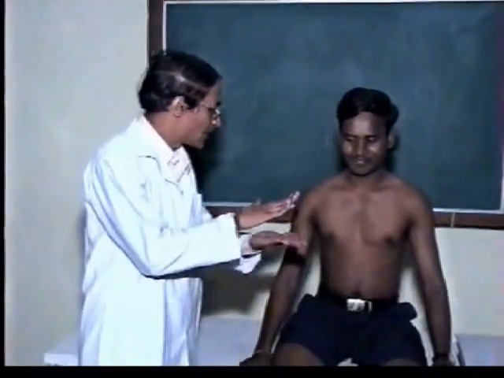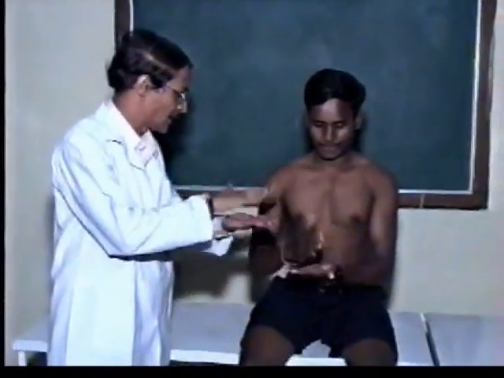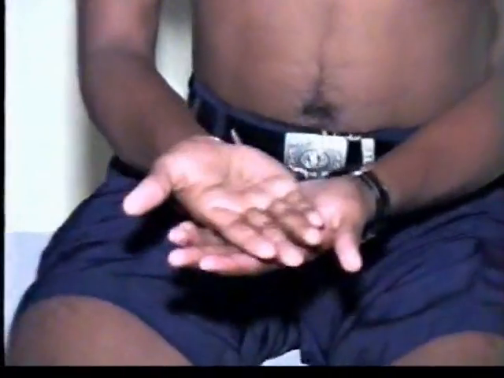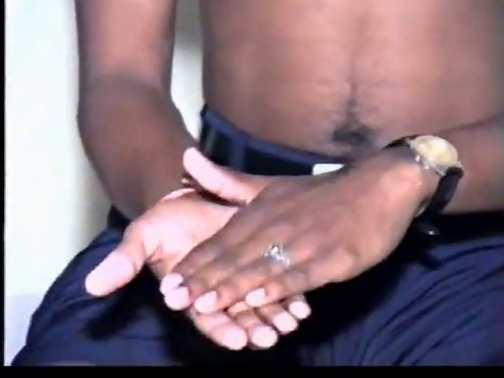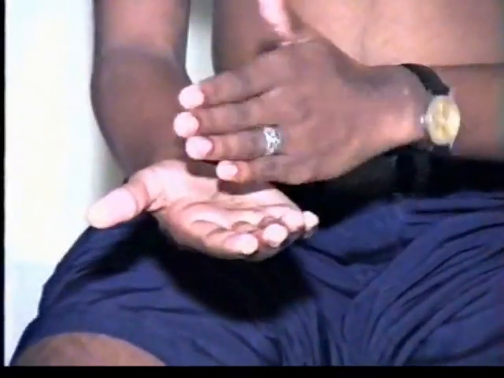Next is rapid pronation and supination of the palm, that is diadochokinesis. This tests coordination of muscles in upper extremities.